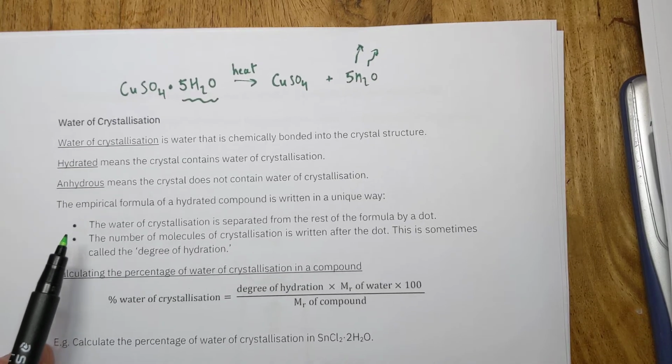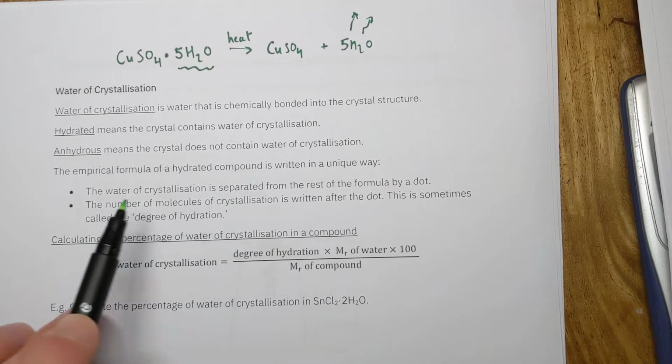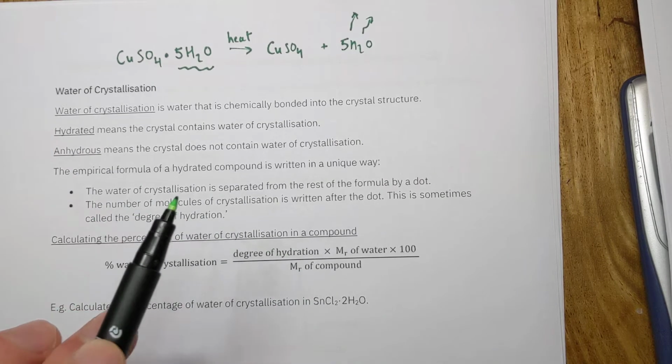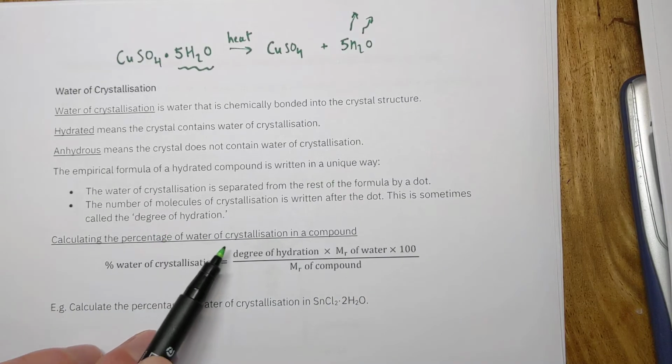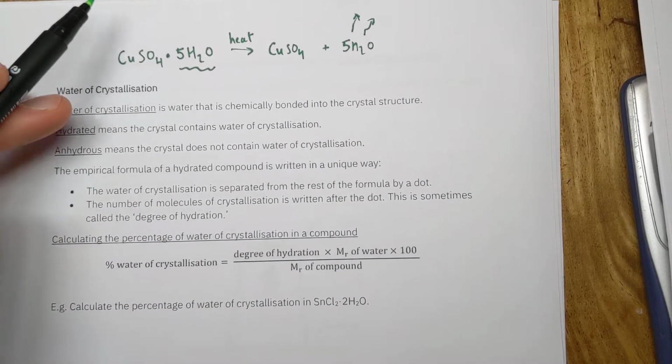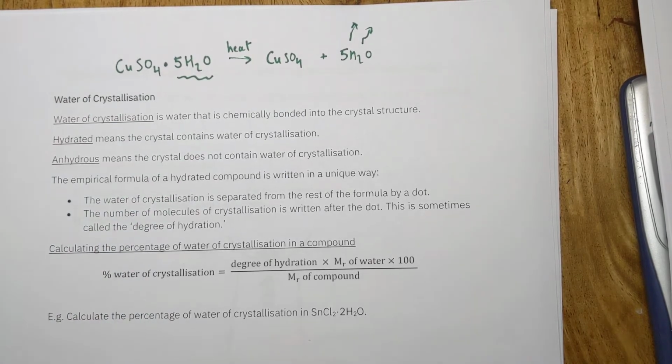Three points here we've already mentioned. The water of crystallisation is separated from the rest of the formula by a dot, just like that. The number of molecules of crystallisation is written after the dot. It's sometimes called the degree of hydration. So in other words, the degree of hydration of this particular copper sulfate is 5. It's got 5 waters attached to it.